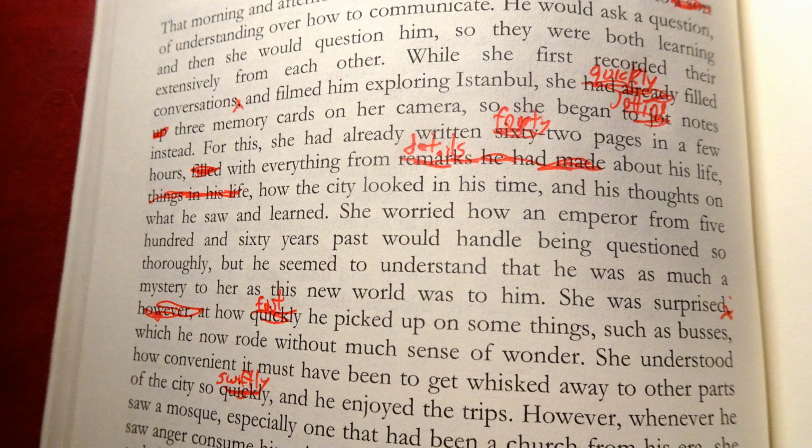Speaking of worst writers to ever live, you can see I have several quicklies here and probably some other stuff. Oh, I think there's also a couple uses of the word filled here. So just tweaking it. You can see towards the top there, I changed the word to quickly. Usually I'm getting rid of quickly, but there I thought it actually fit.